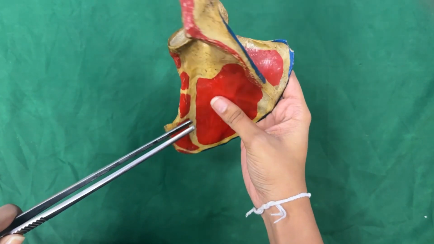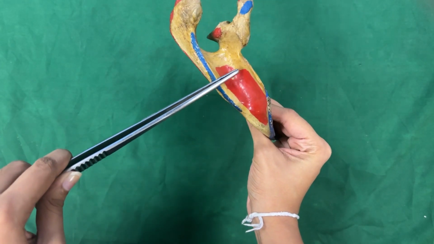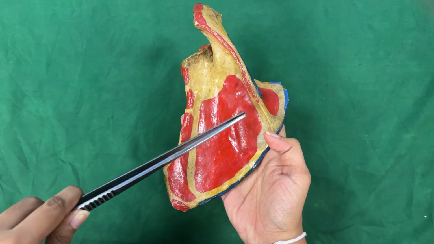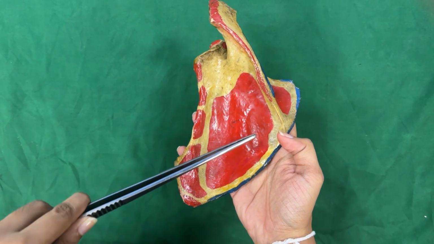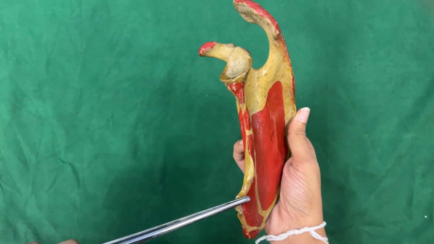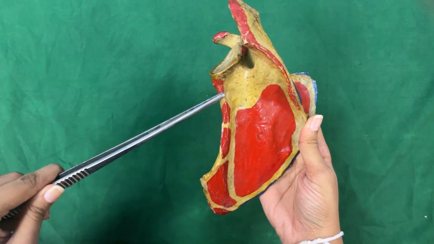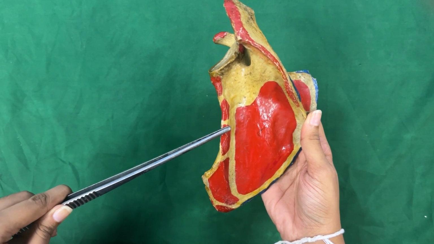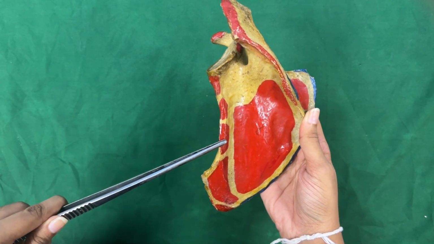Supraspinatus muscle is attached to the medial 2/3 of the supraspinous fossa. Infraspinatus arises from the infraspinous fossa. On the dorsal surface of the lateral border, the upper 2/3 is occupied by teres minor and the lower 1/3 is occupied by teres major.